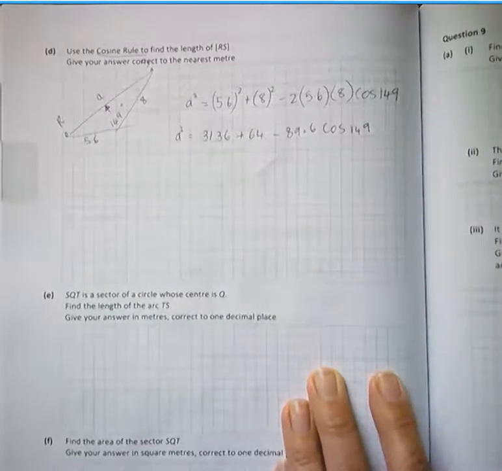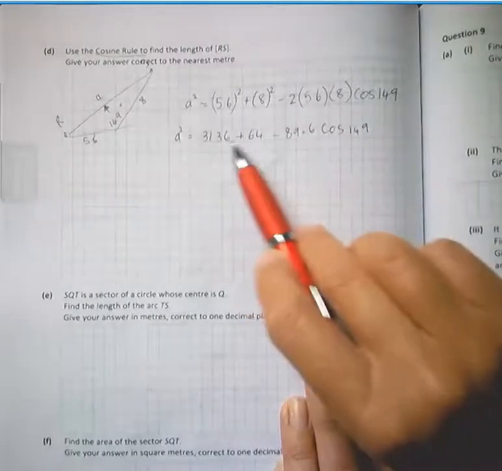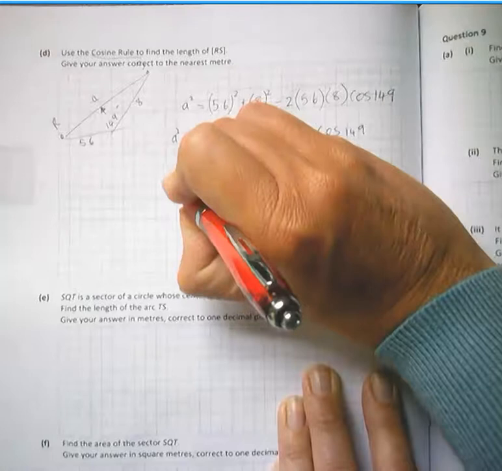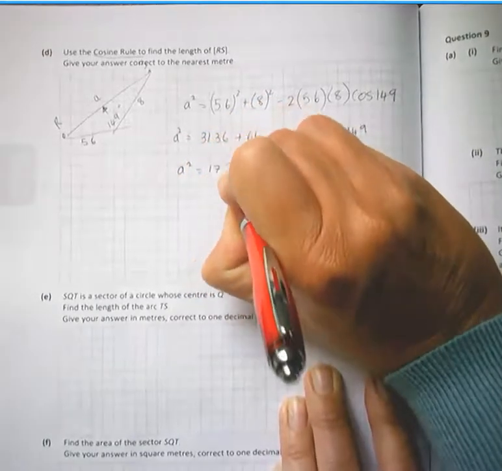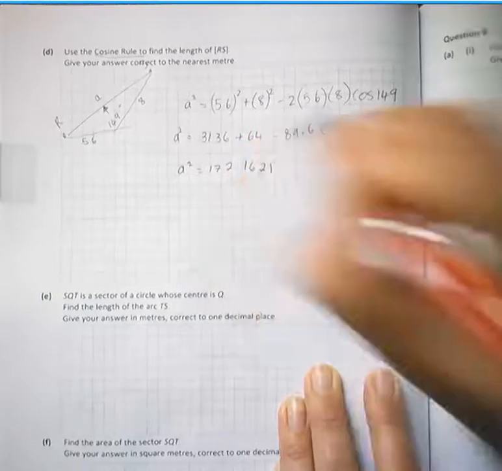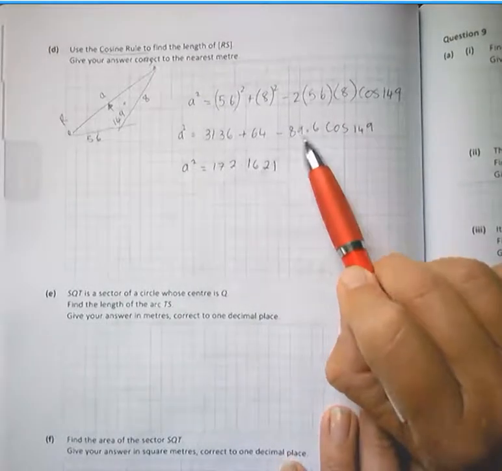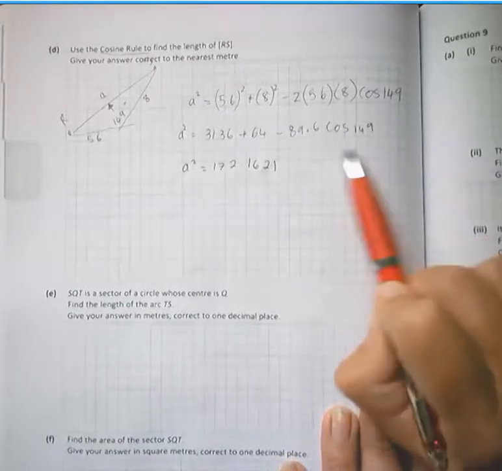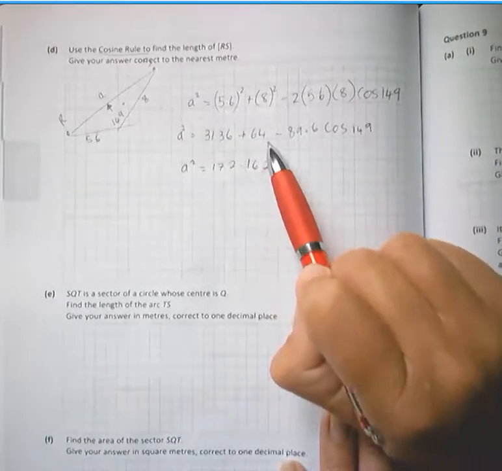Then if I tidy it up on the calculator and plug them all in, I get a squared is equal to 172.1621. Okay, so just remember this 89.6 is multiplying your cos 149, so don't subtract it from your 31.36 and 64.